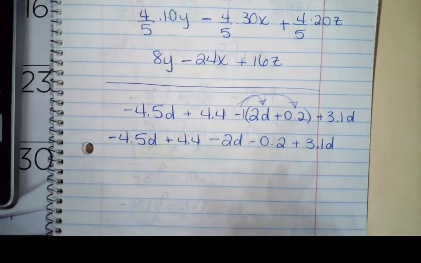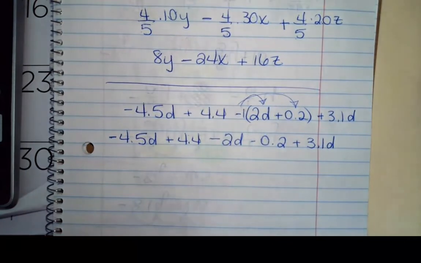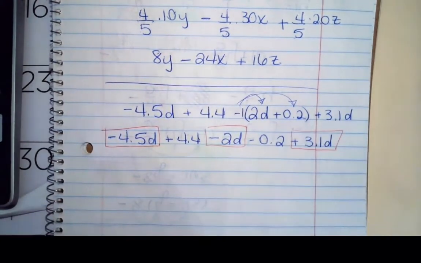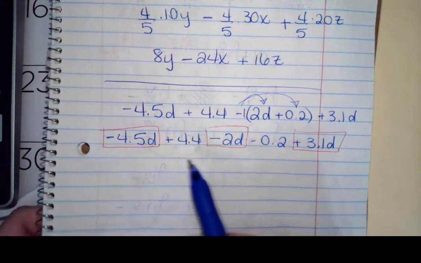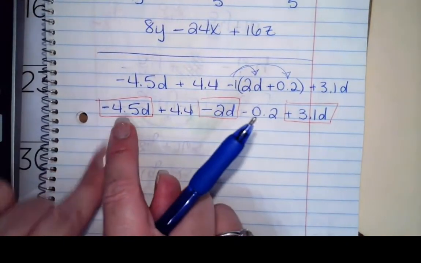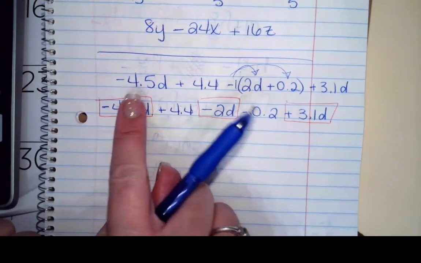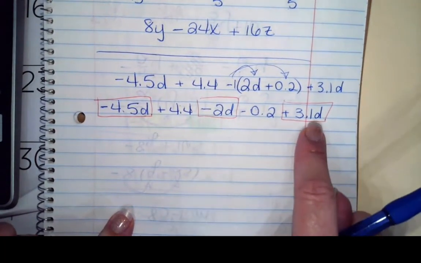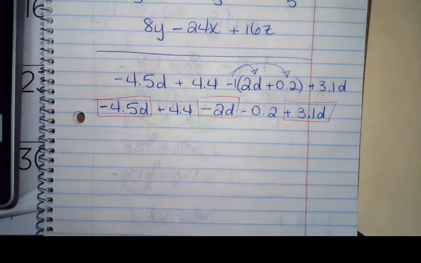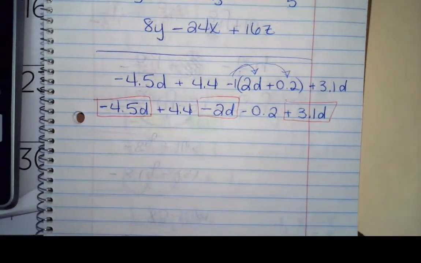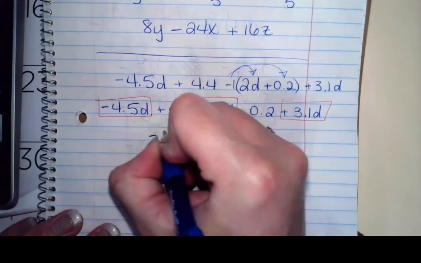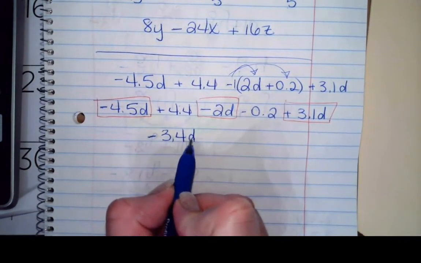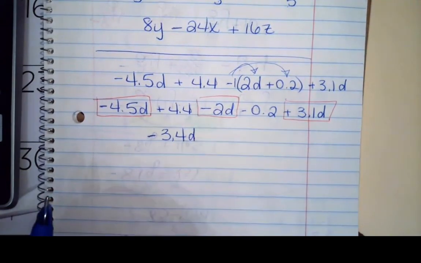And now with decimals, I have a degree in math and I still think of money. Okay, so if I've got d's, they're going to go together. If I don't have d's, they will go together. So let's put the d's together first. I've got negative $4.50 is what I have. I spend $2 more, so now I'm at negative 6.5. Then I add 3.1. So negative 6.5 plus 3.1 is going to be negative 3.4. So negative 3.4 d's. This is called the coefficient because it's attached to the variable by multiplication. It tells you how many you have.